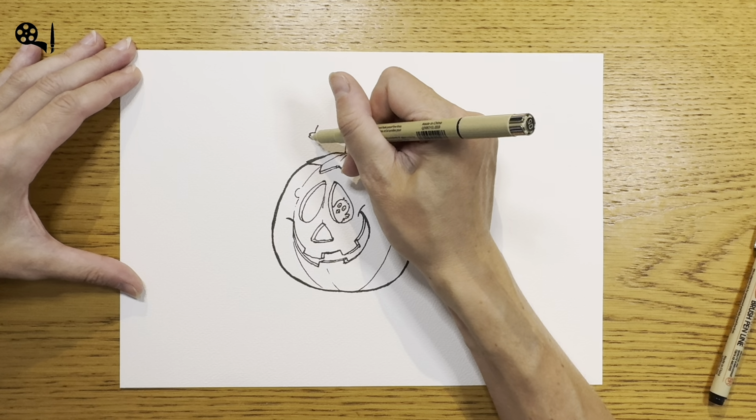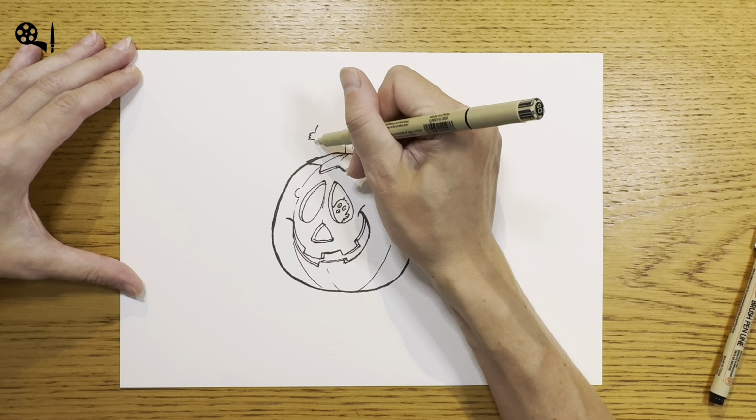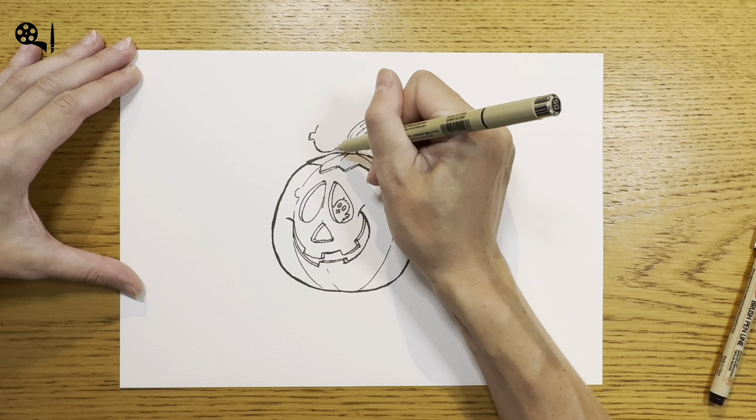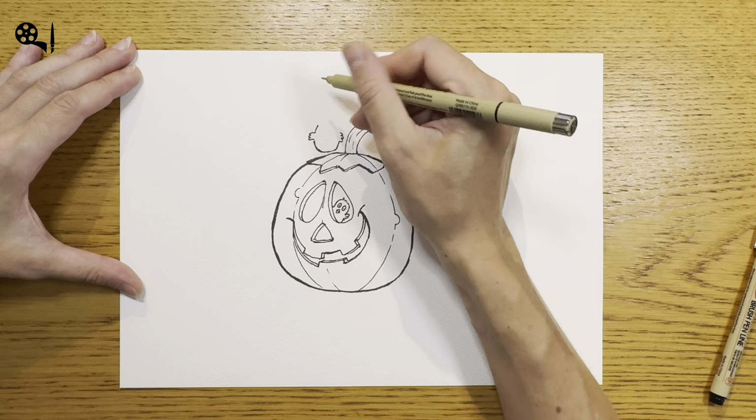Little wings are very easy. 1, 2, 3, just like that. And then the base of the body, just going like that. Woohoo! Don't forget the second wing here. 1, 2, 3, just like that.